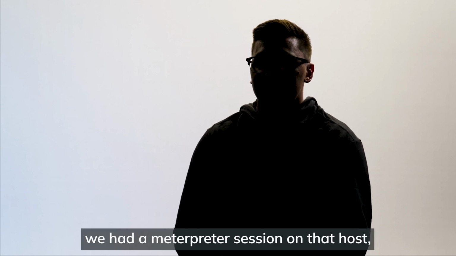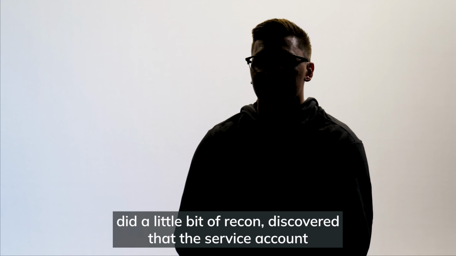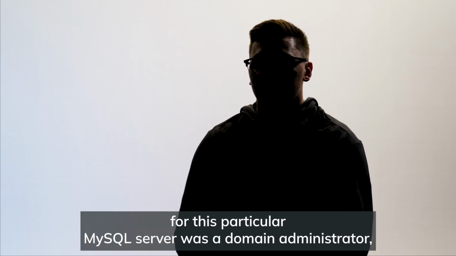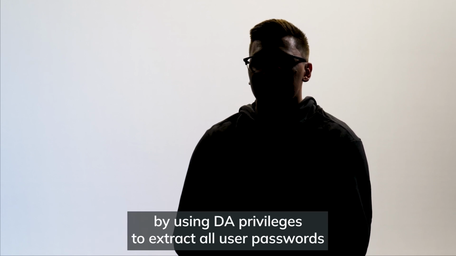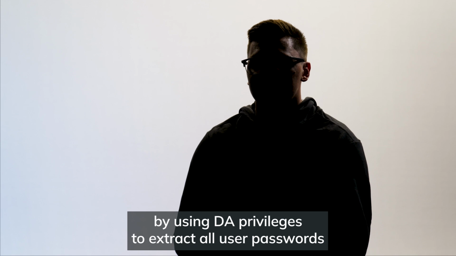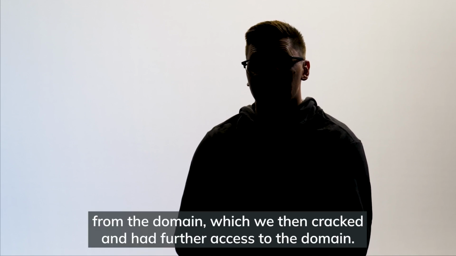we had a Meterpreter session on that host. We did a little bit of recon and discovered that the service account for this particular MS SQL server was a domain administrator, and through that, we were able to further compromise the domain by using DA privileges to extract all user passwords from the domain, which we then cracked and had further access to the domain.